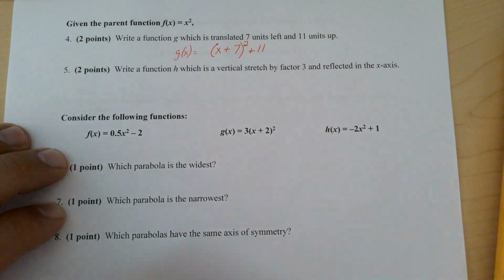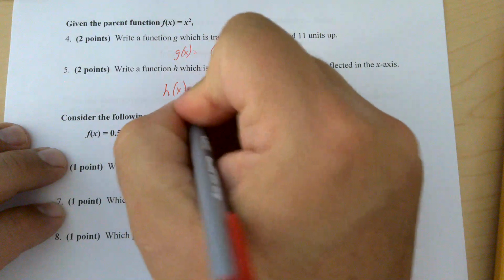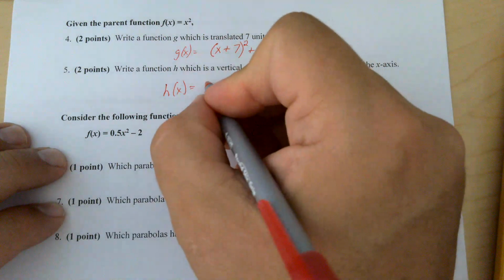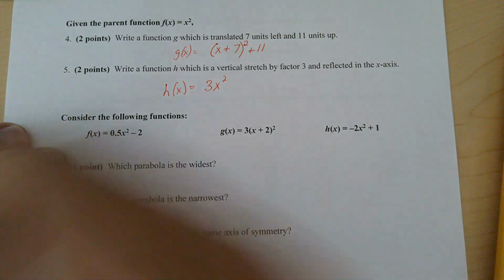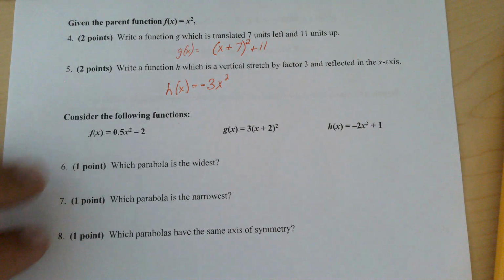Okay, so then the next thing we're supposed to do, go back to the parent function, and we are going to do a vertical stretch with a factor of 3. That's super easy. You just put a 3 in front of the x squared, and then I'm going to have you reflect it. So you just make the 3 a negative. Okay, that's all we're doing.